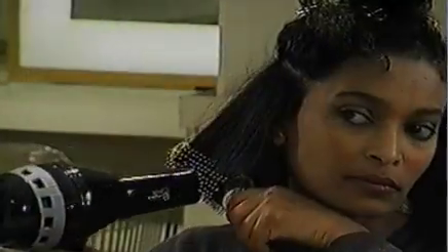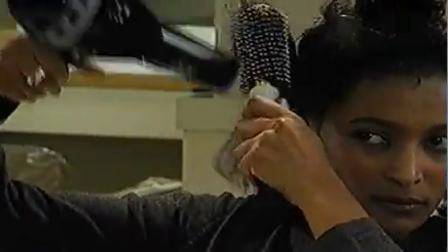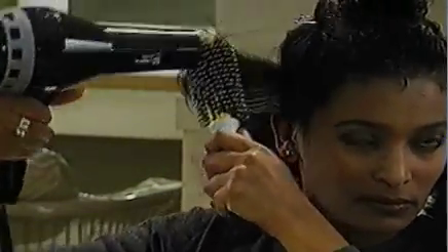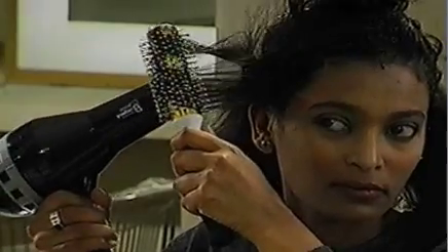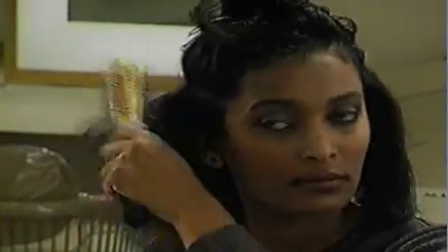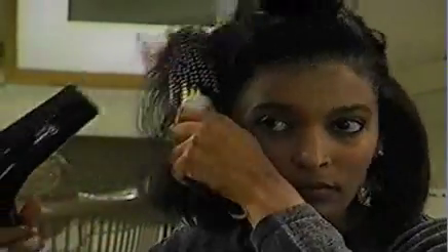A key to your successful blow dry will be keeping the airflow of the blower in the same direction as you are brushing. As you can see, blowing in the wrong direction makes you lose control of the hair and can cause frizziness.